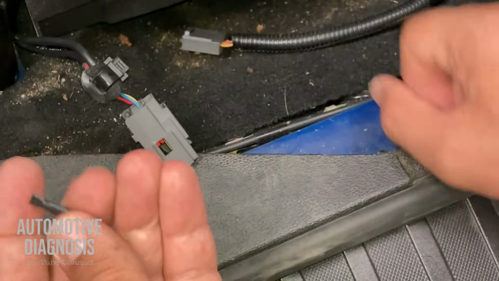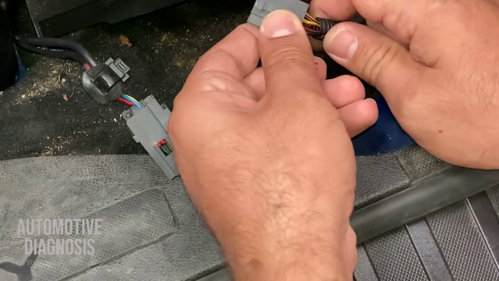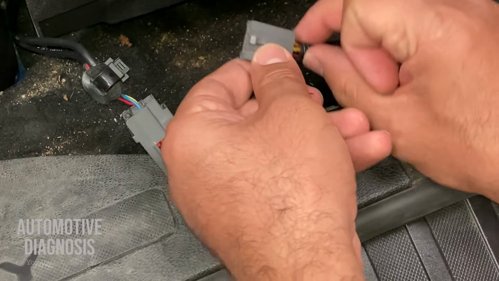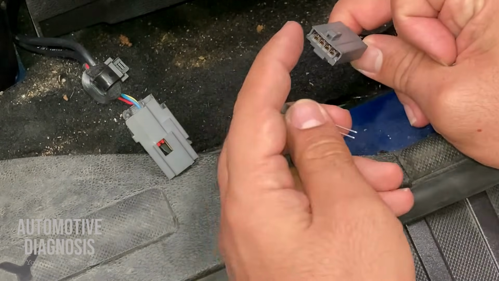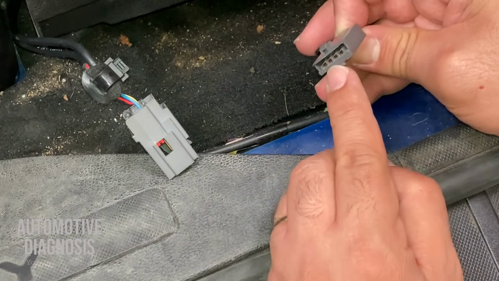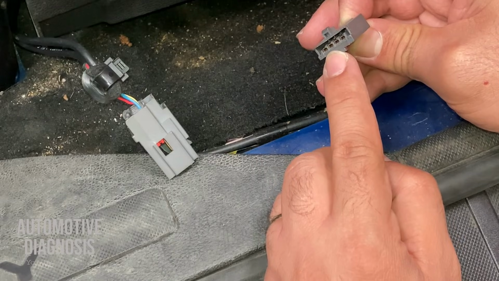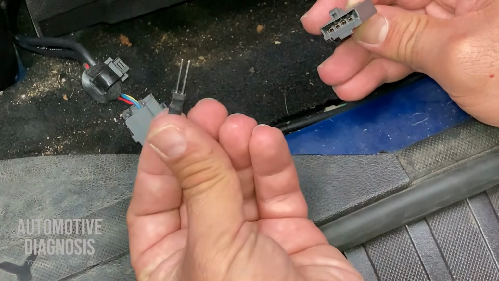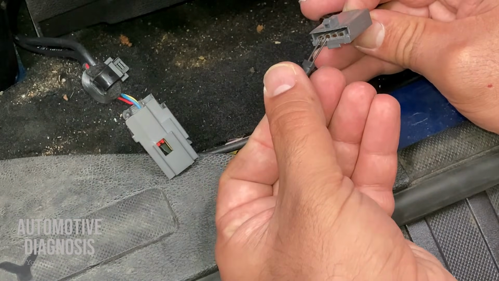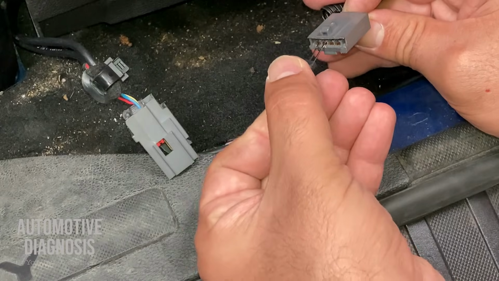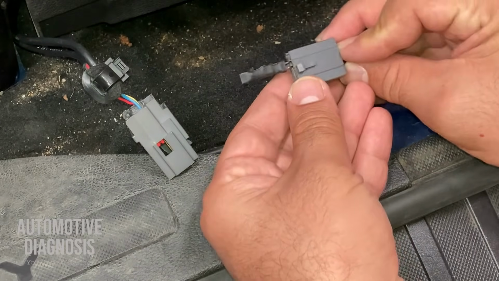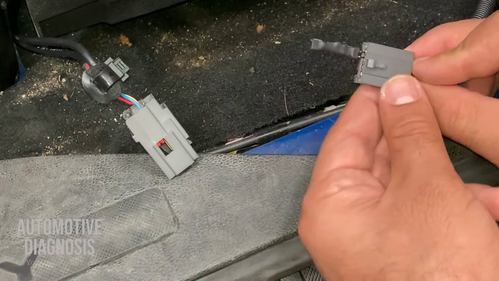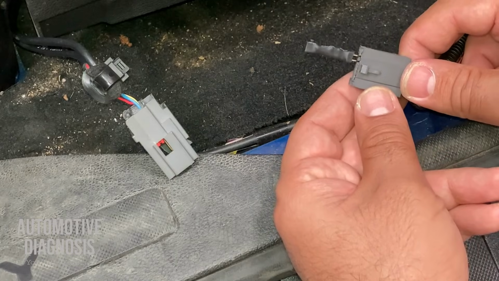So what I'm gonna do, I need to find which pins are for the seatbelt pretensioner, which in this case, these two, the first and second pin, they are for the seatbelt pretensioner. So I need to grab this, and I need to put this one in there. Okay, and I need to put this one in there.